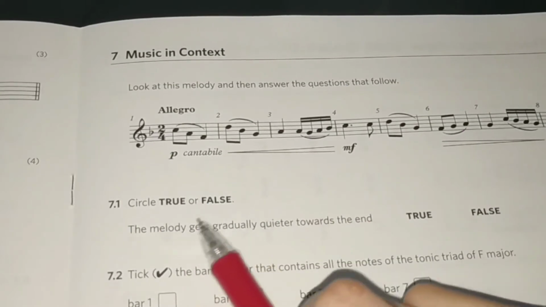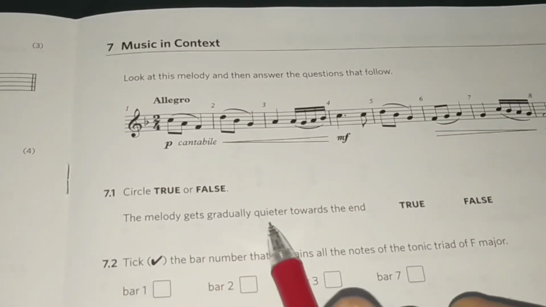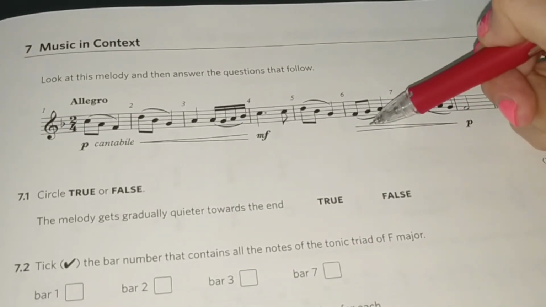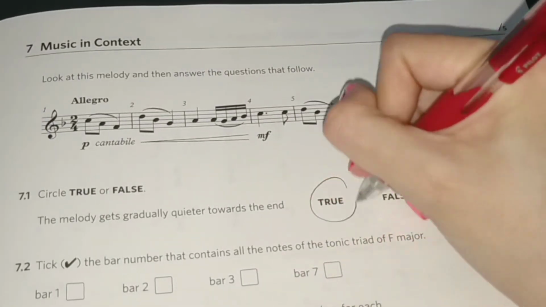Last page. Circle true or false. The melody gets gradually quieter towards the end. So towards the end here, is it getting softer, right? So true.